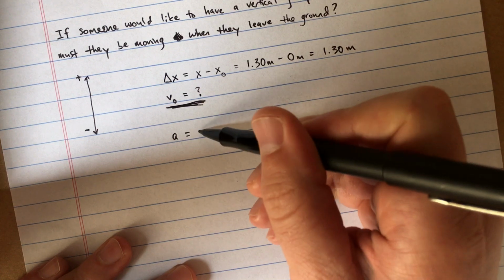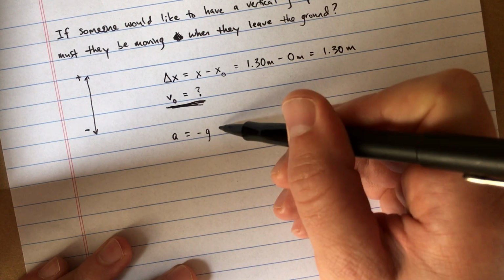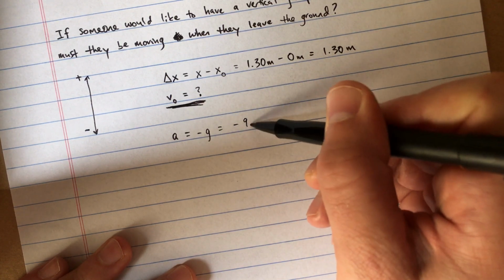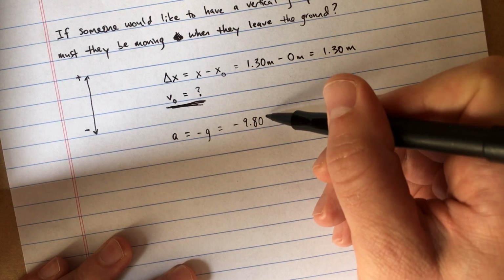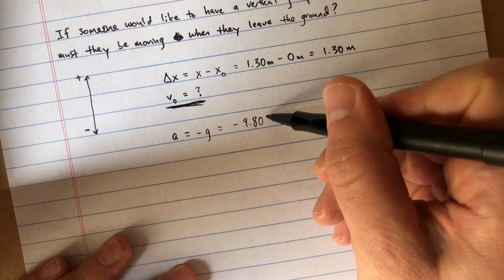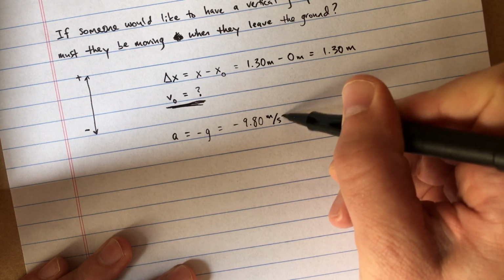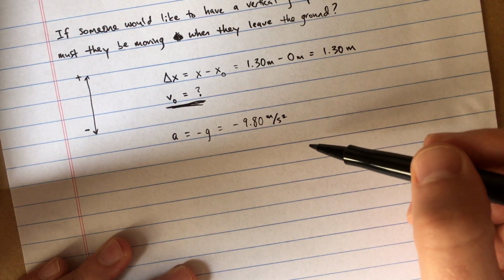Acceleration then is going to be negative g. In other words, negative 9.80, 9.81, depending on what average you're using for this, but meters per second squared. Okay, so that's another key quantity. So we have displacement, we want initial velocity, and we have acceleration of this person once they have jumped.